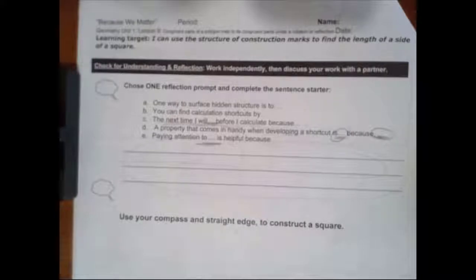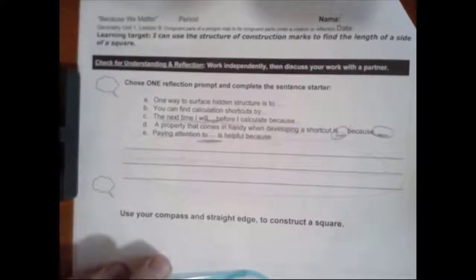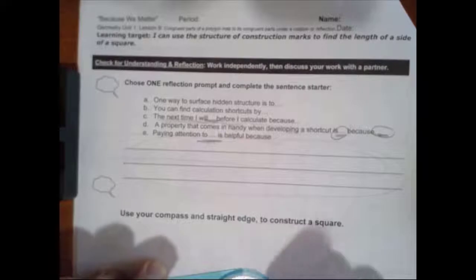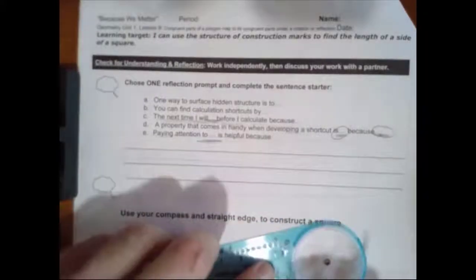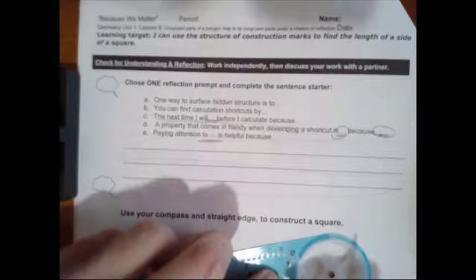All right, we're going to use a compass and a straight edge to construct a square now. And here's how we can do that. We learned today that we can construct a square with 5 circles. 5 circles. And all the circles need to be lined up.